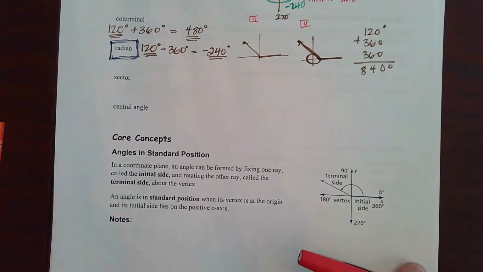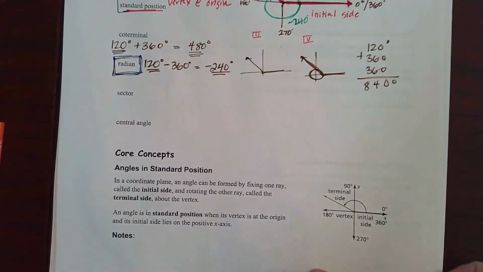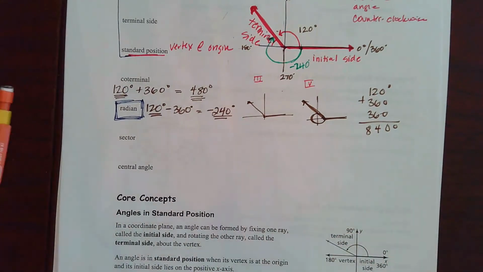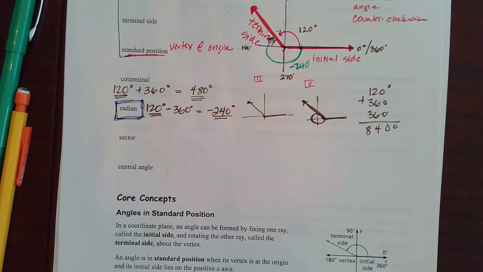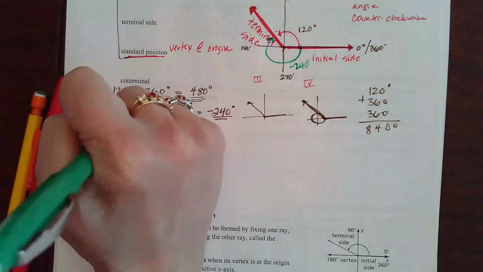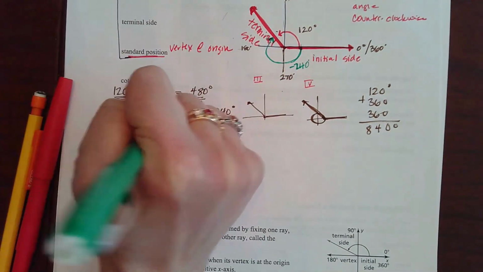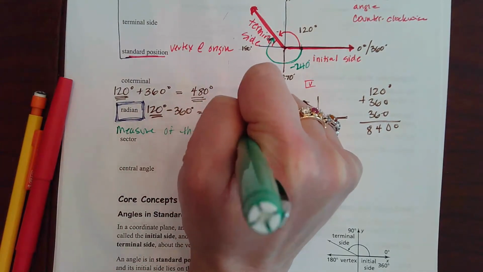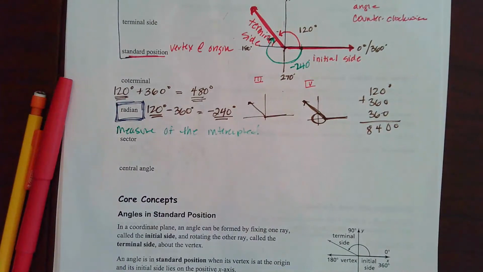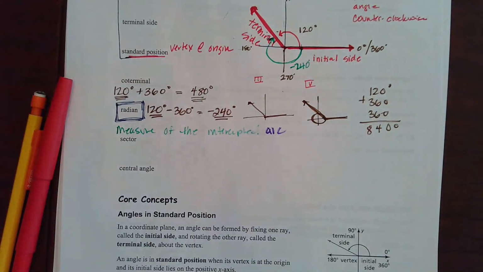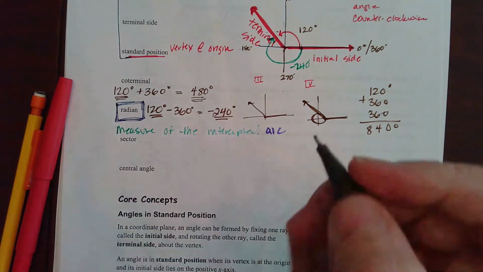All right, let's go back to this page. This page was 249. So we talked about what a radian is. If I look at the formal definition, a radian is the measure of the intercepted arc length on a circle. So if you want to write that down, you can. It's the measure of the intercepted arc. The measure of the intercepted arc length on a circle.